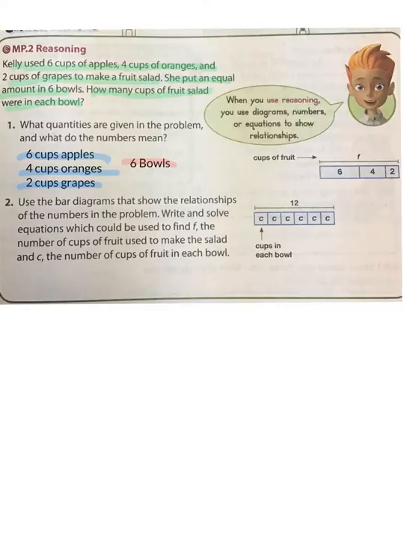Write down these quantities. 6 cups of apples, 4 cups of oranges, and 2 cups of grapes. Plus, we have 6 bowls that we want to put the fruit salad in. Those are the quantities given. The quantities are just numbers that are in the problem that we usually circle. Number 2, use the bar diagrams that show the relationships of the numbers in the problem.